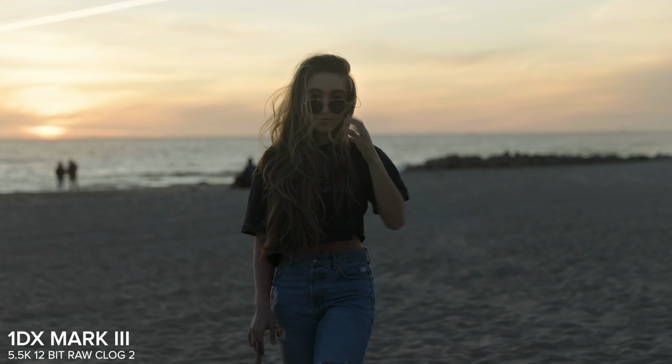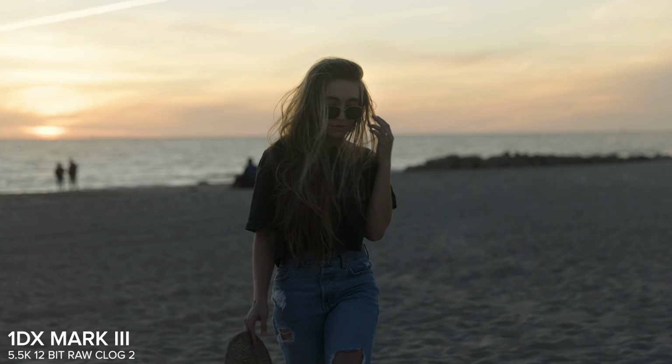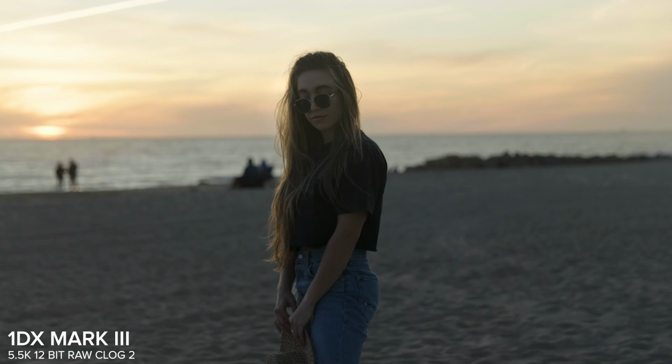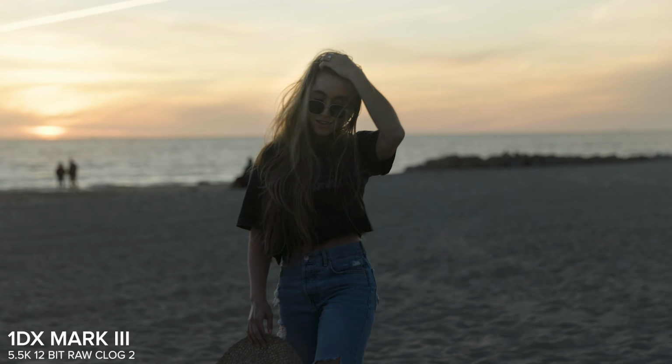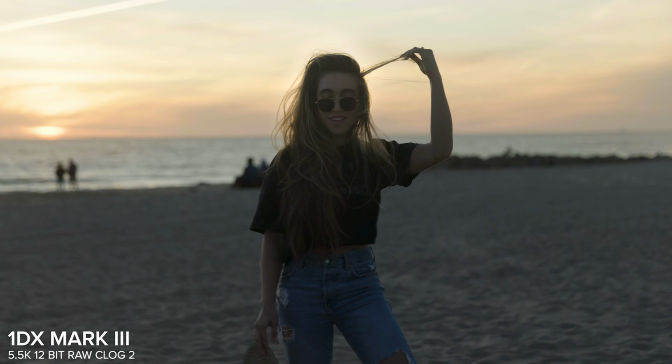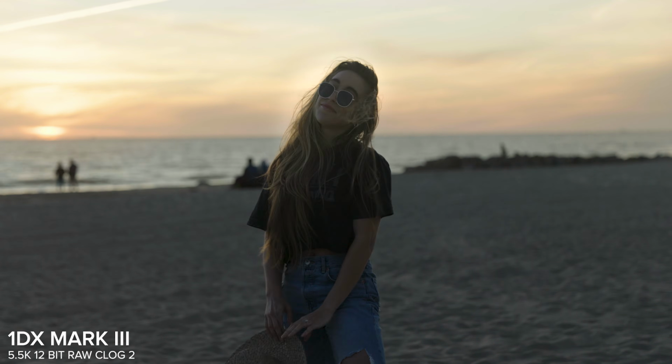I mean, it's almost the same image quality. But the biggest downside is it is extremely hard to process on your computer. So you're probably going to have to use a proxy workflow with that. But one bonus that you get with the 1DX Mark III is you can actually record proxies to a second memory card. So I'm going to just call this the other notes section.